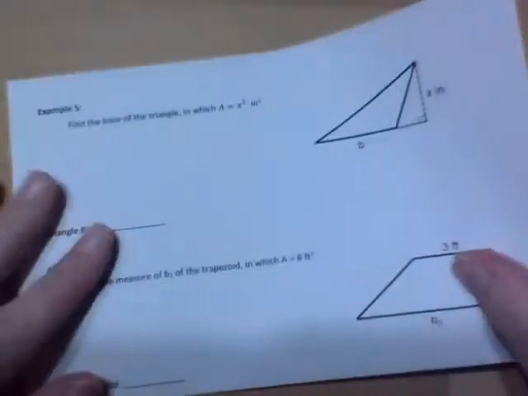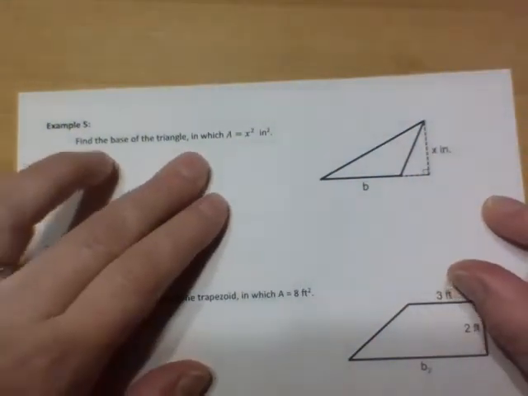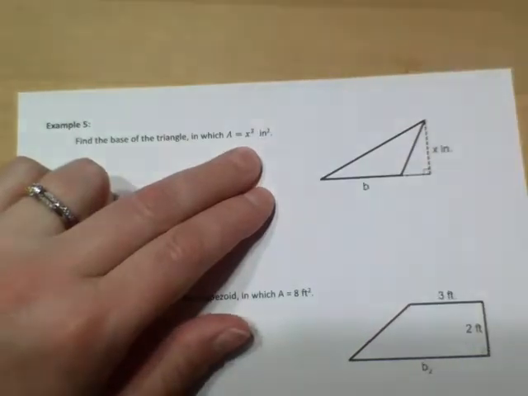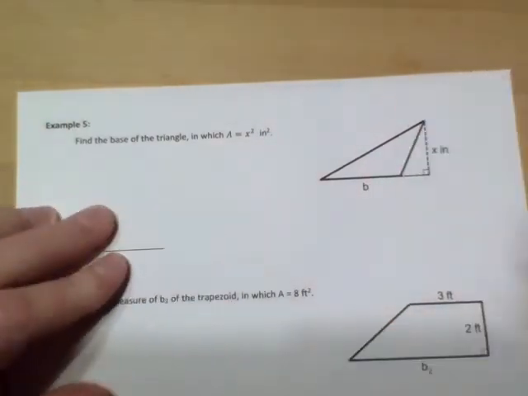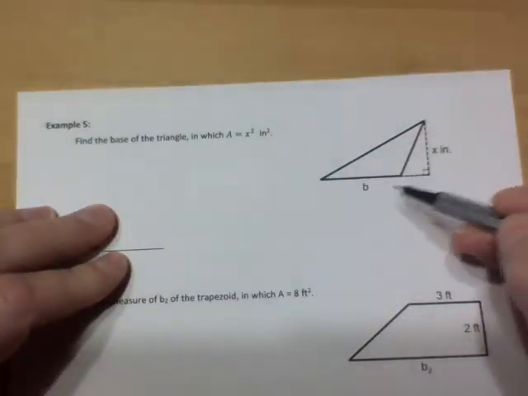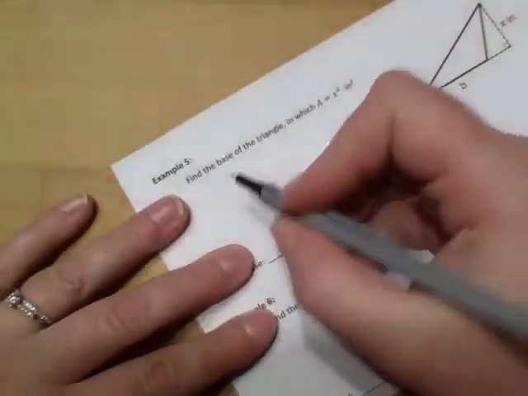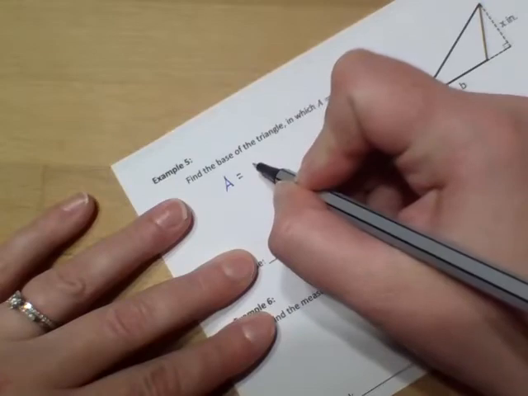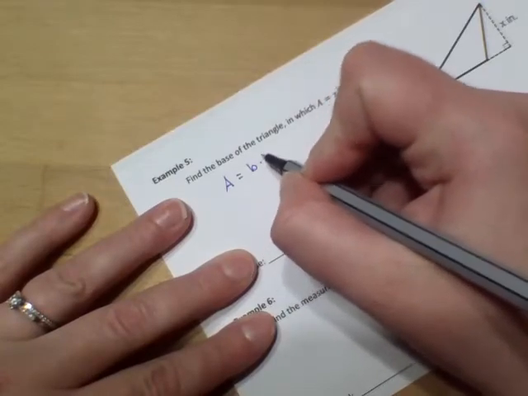All right, so that one was a little bit more of a forward movement. The next one here wants you to find the base of the triangle in which the area is this x squared idea. And so they want you to find this length here. So in order to find that length, we need to set up the triangle formula, which is going to be base times height divided by 2.